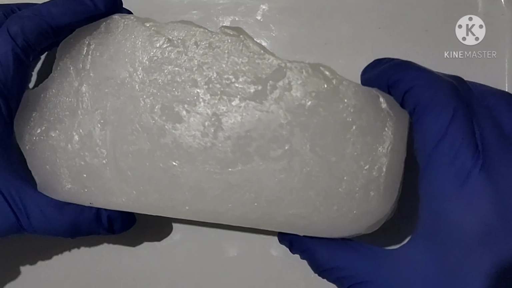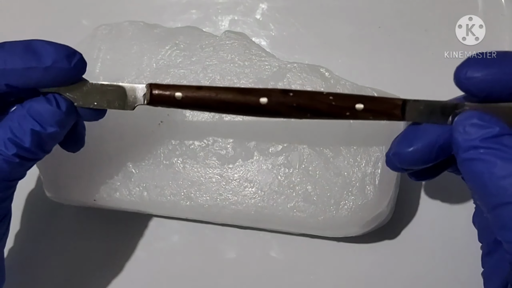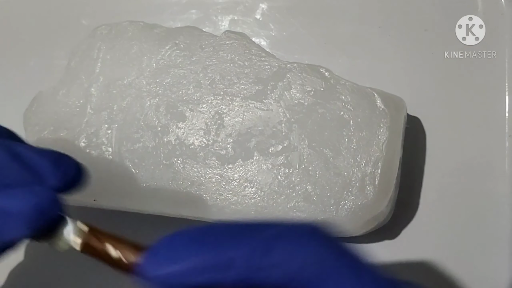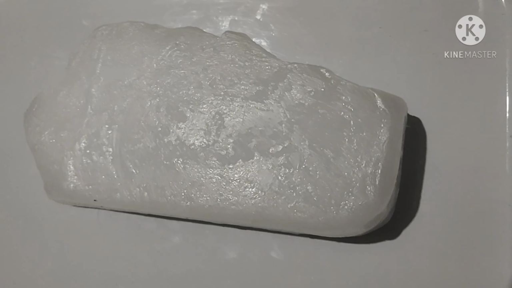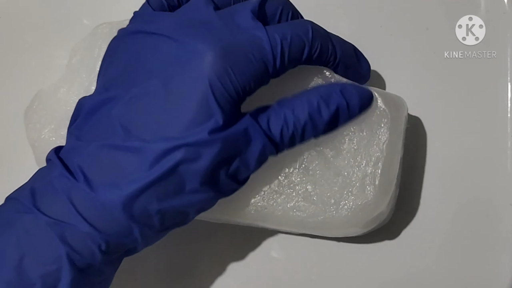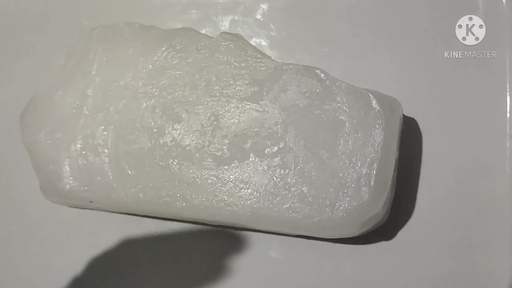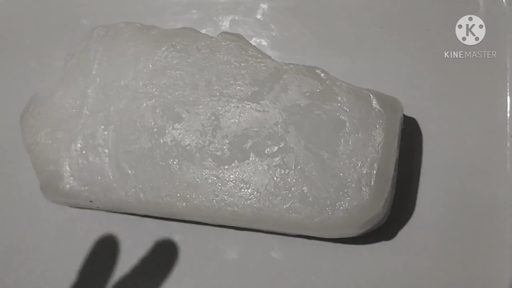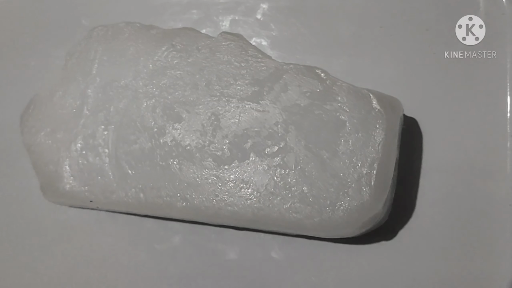I used paraffin wax and a wax knife or wax carver. You can also use soap, plaster of Paris, dental stone, etc. You can also use other sets of carving instruments like the Lacron carver. But for me, I only needed one, which is the wax knife.